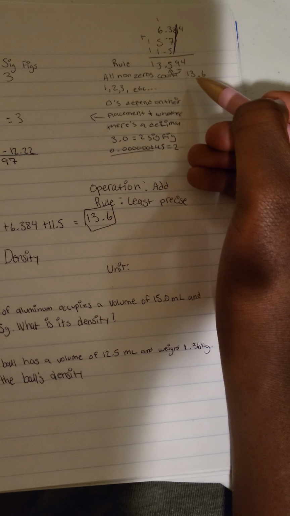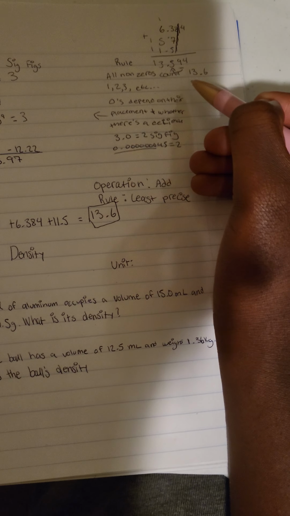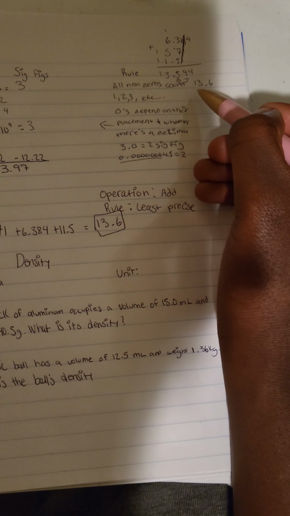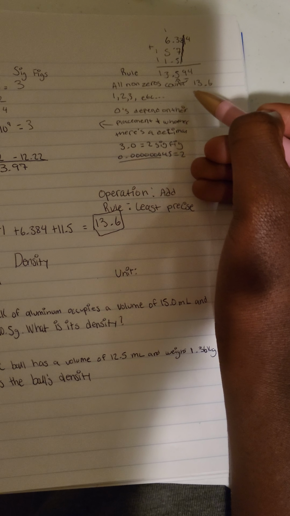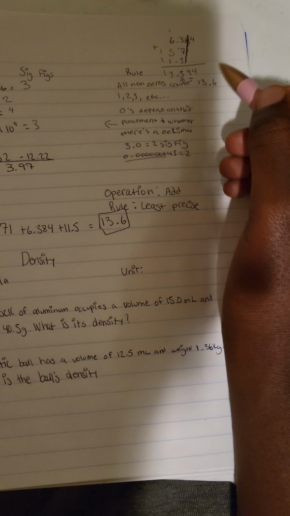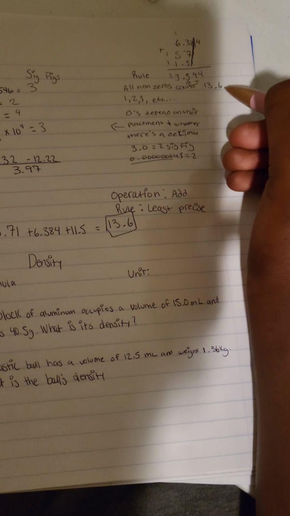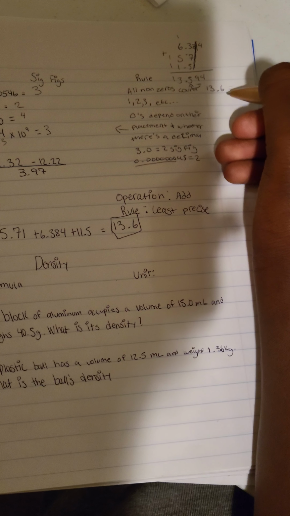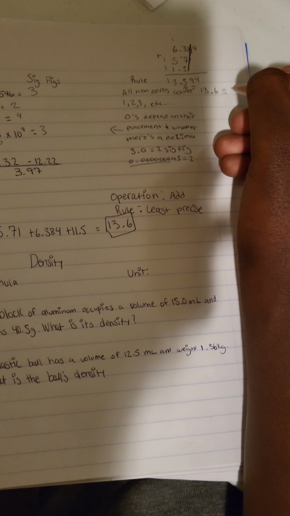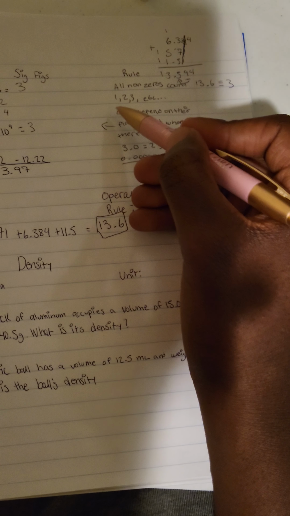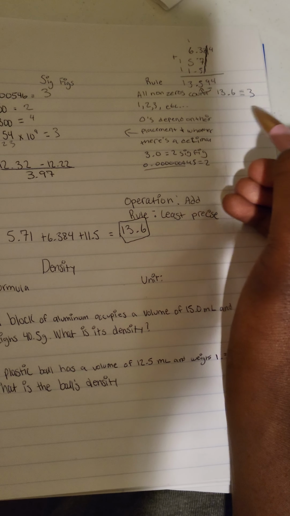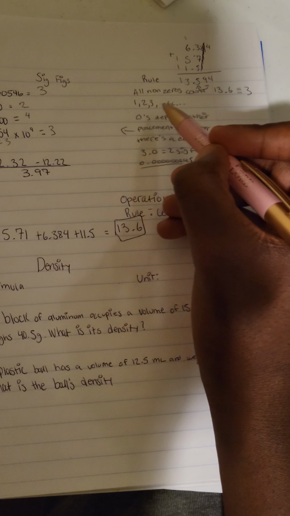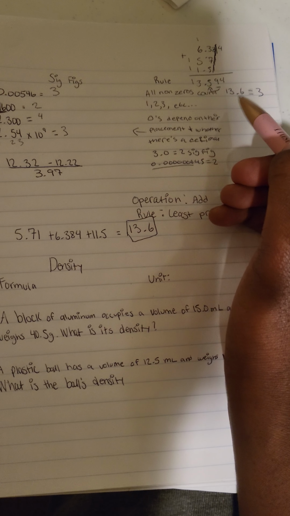So as I had written here, this number 13.6, they're all non-zero numbers. So it's 1, 3, 6. So these would all count. So there would be 3 sig figs here. So just to kind of make that visible, that would be 3 sig figs. So you see if you have the number 1, 2, 3, etc. You just keep going down. Those will all be considered significant figures.